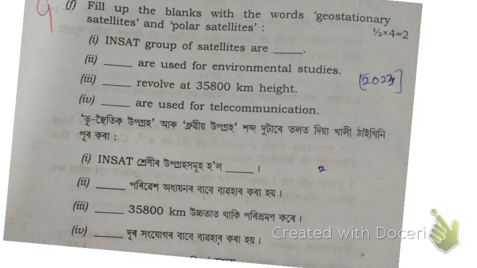Okay, here you see, fill in the blanks. We need to fill up the blanks with these words: polar satellites or geostationary satellites. The first one will be geostationary satellite. I am writing GS only, but in the exam don't write like this, write it completely.